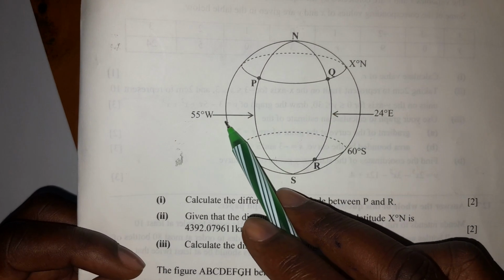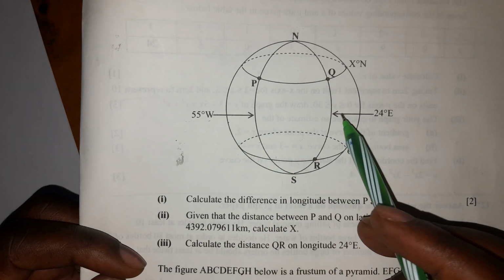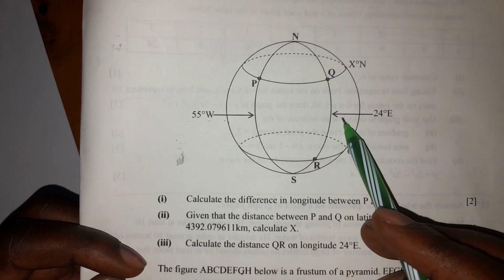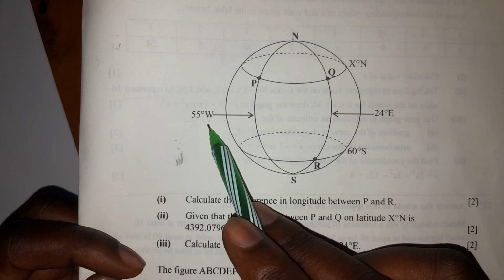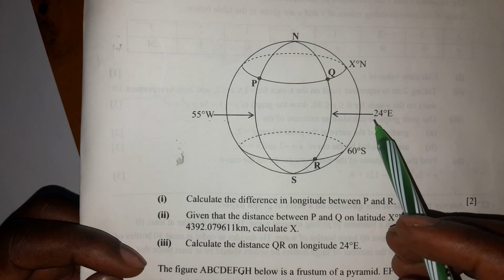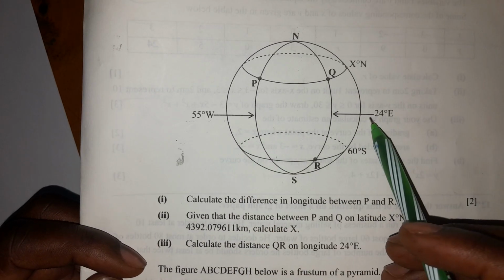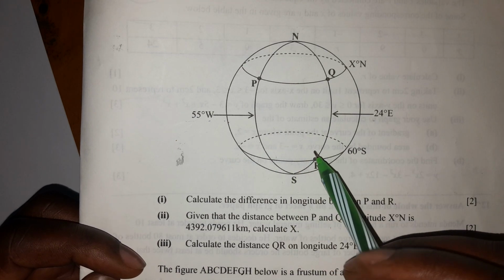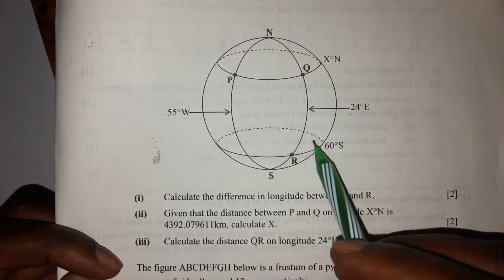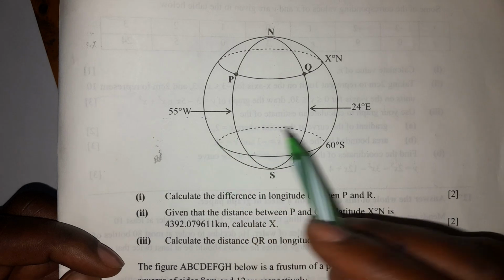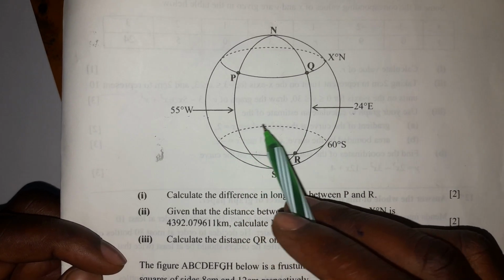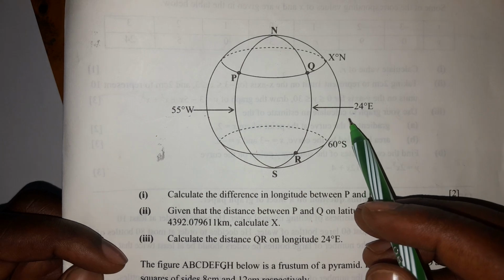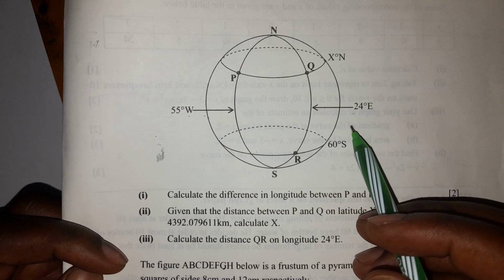If the longitudes are from two different hemispheres, where this one is on the west and the other one is on the east, then to find the difference you need to add them. If both of them were west, we would have subtracted. The same would have been the case if both of them were east.